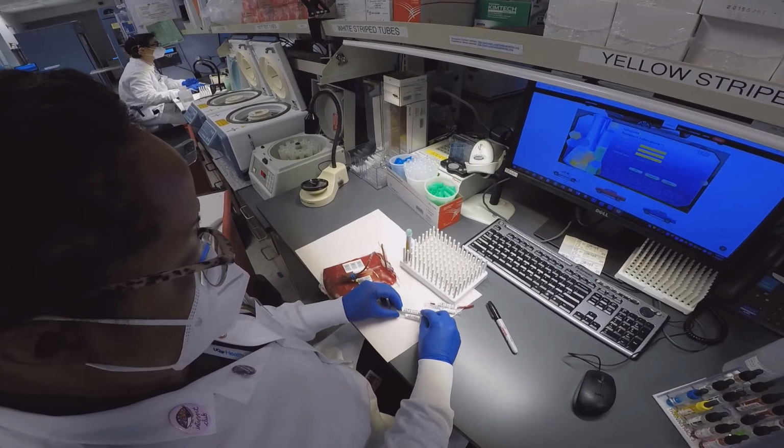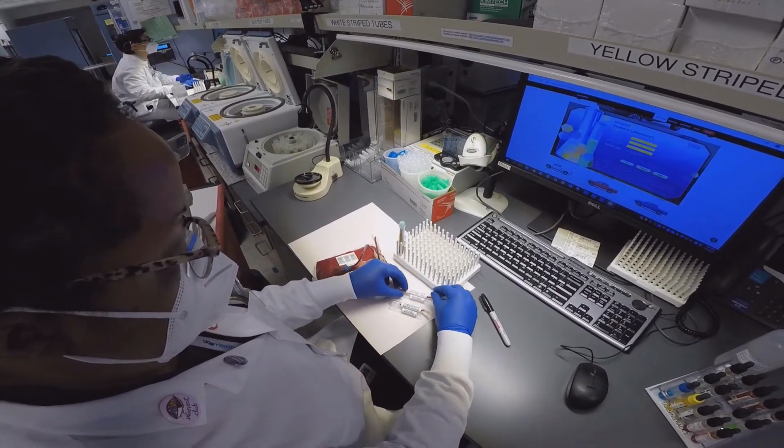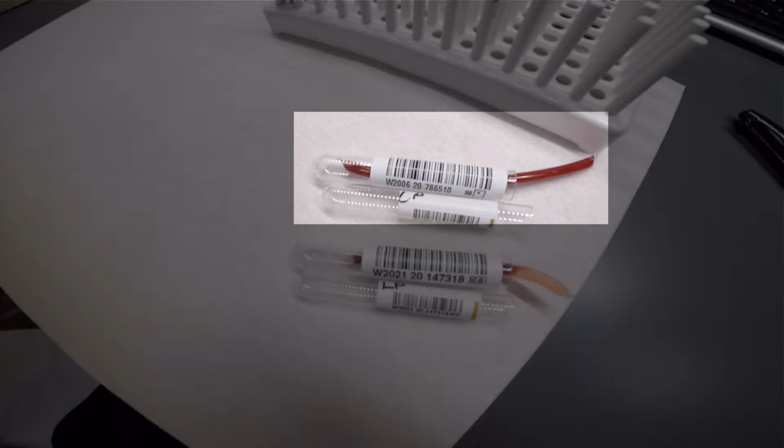Every red cell unit has segments that can be detached to make a 3 to 5% red cell suspension.